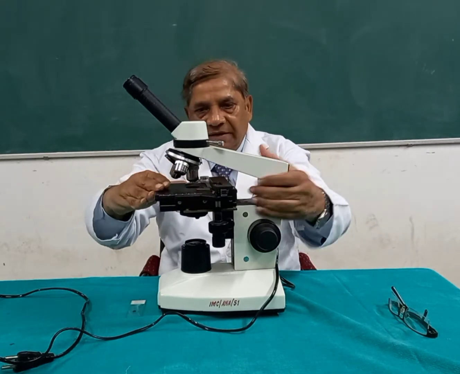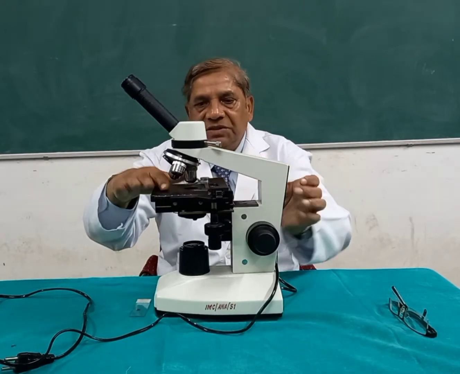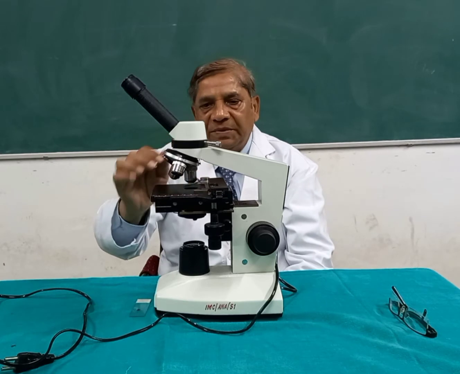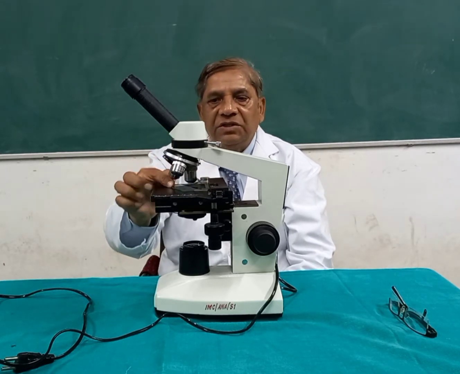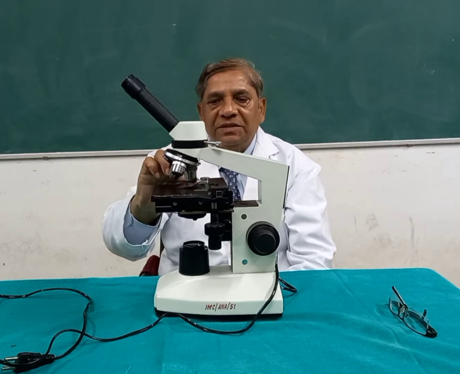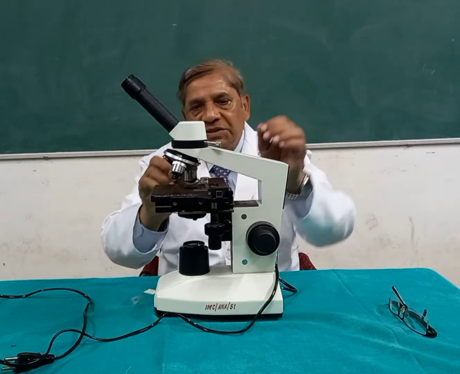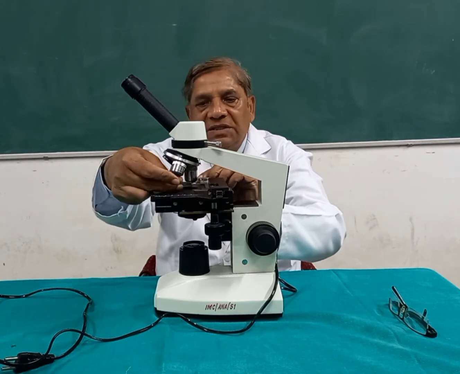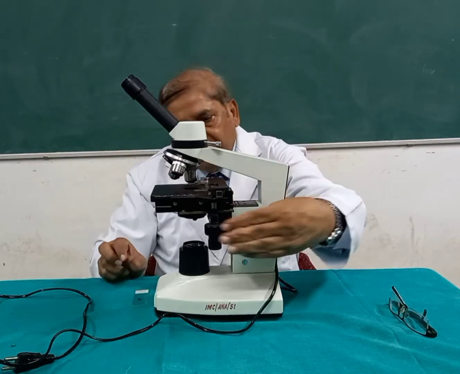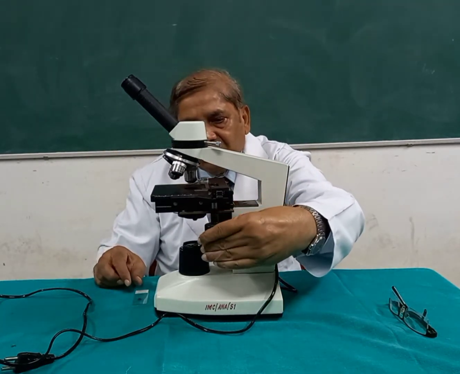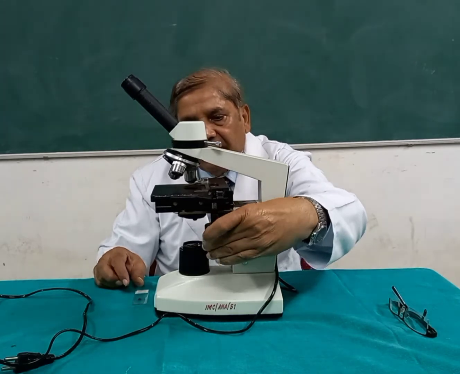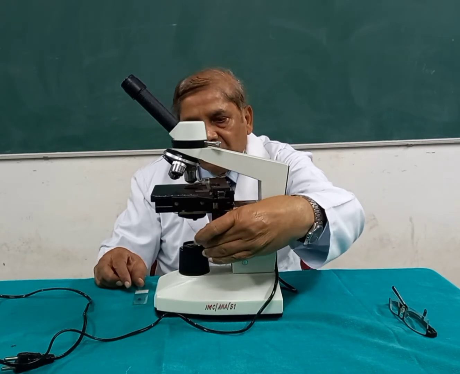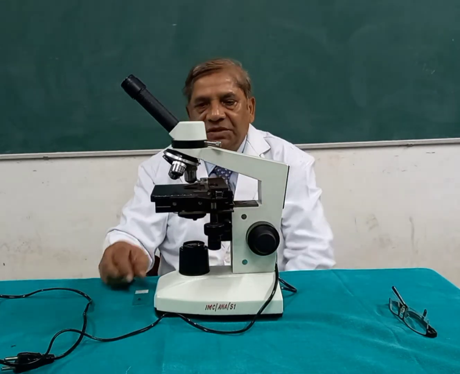Now this area is called the stage, which has a circular aperture for the passage of the light, on which the tissue is put. Now on the stage there is a clip-like structure to hold the glass slide on it, and there are knobs for these clips which move the slide anteroposteriorly, that means forward and backward, and from side to side, so that the desired area of the slide can be focused.